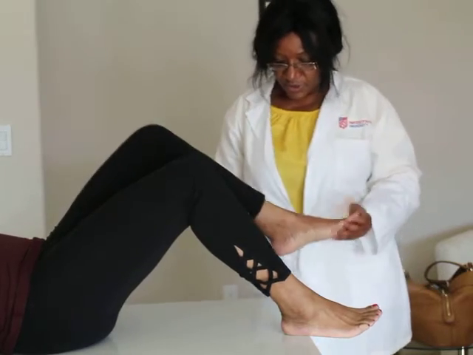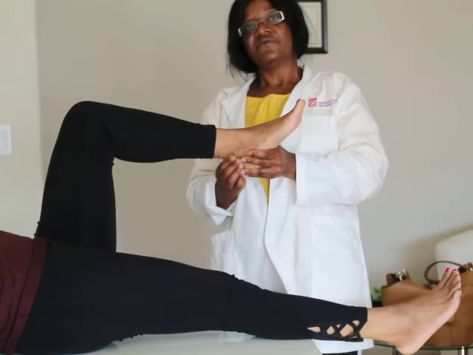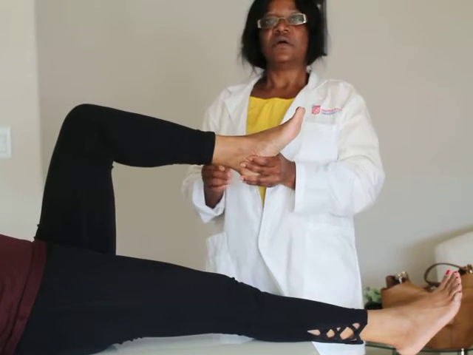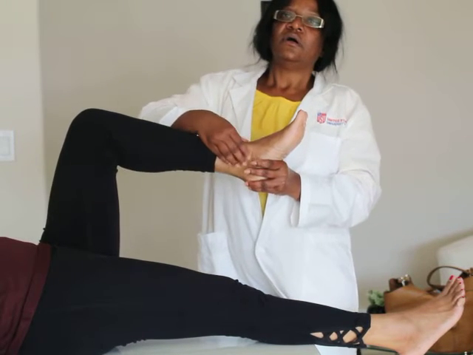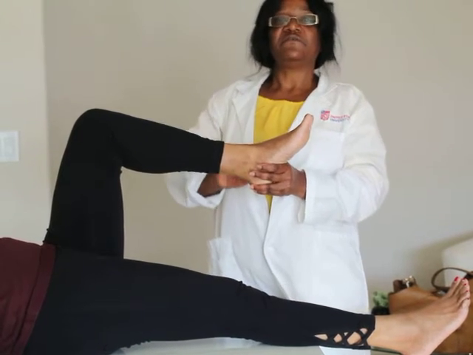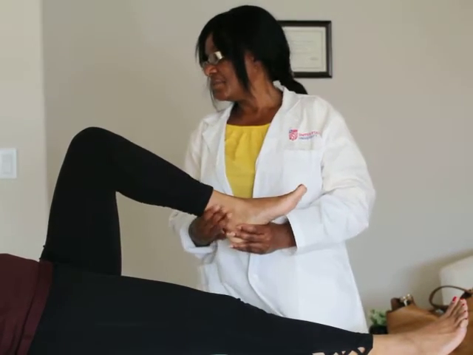Can you do this for me? So I'm going to start palpating. I'm palpating the Achilles for tenderness and the node. I'm palpating the lateral and the medial malleolus. I'm palpating for any pain, any tenderness. Do you have any pain as I palpate this?